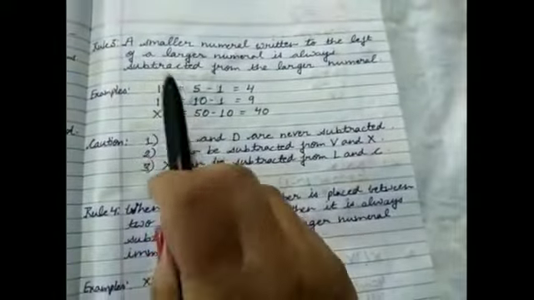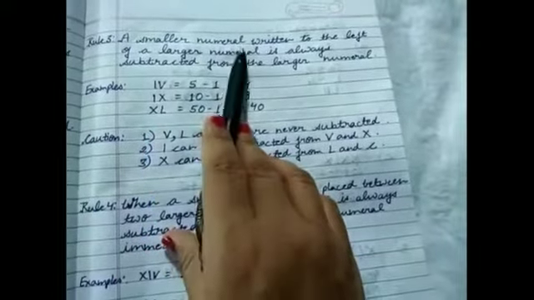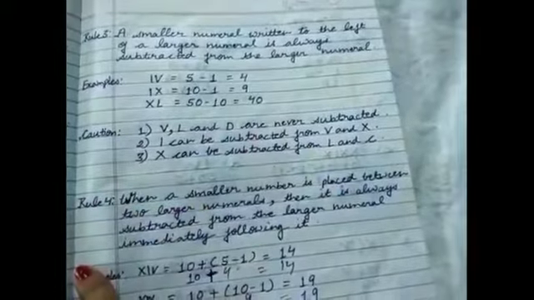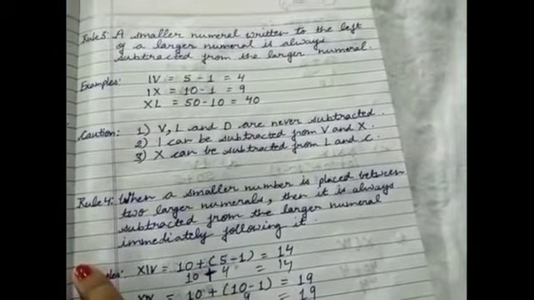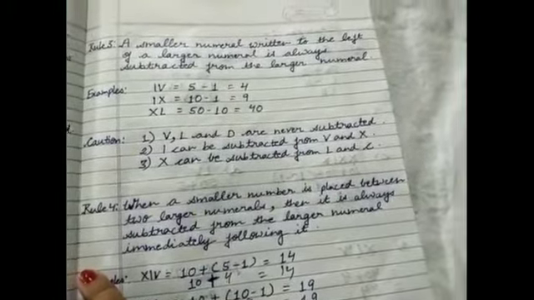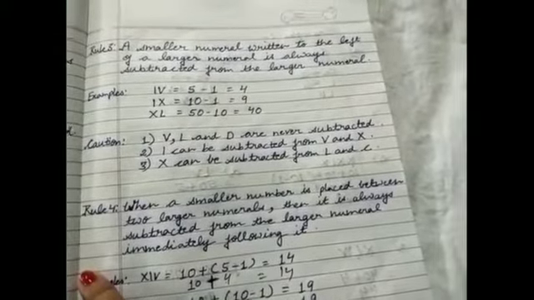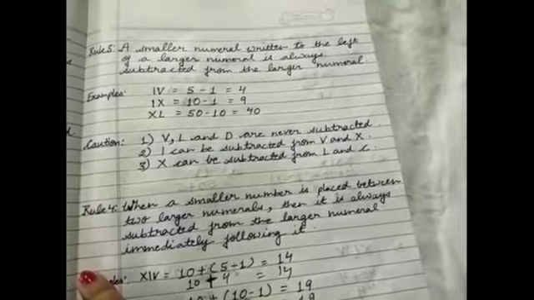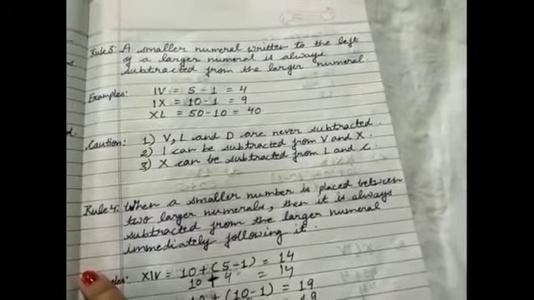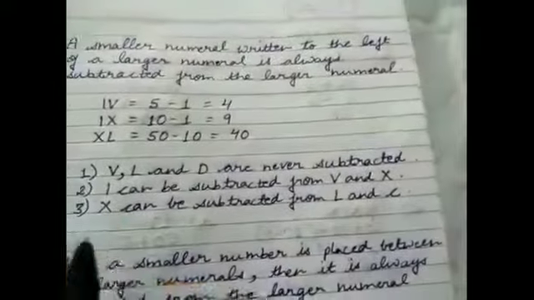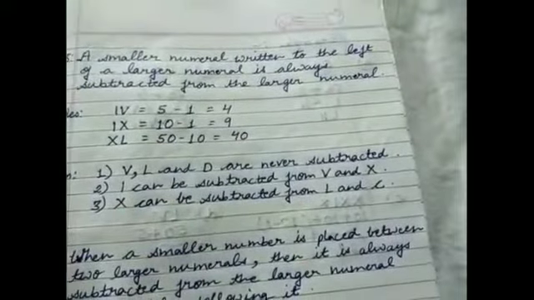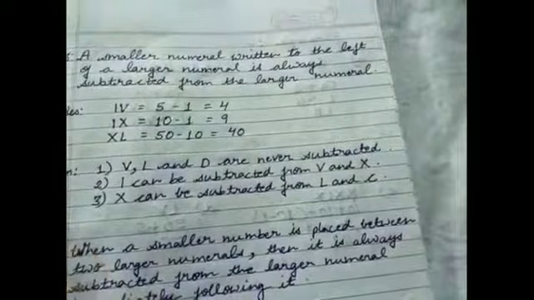Now we come to rule third. A smaller numeral written to the left of a larger numeral is always subtracted from the larger numeral, means the smaller numeral that is written left of the larger numeral will always be subtracted from the larger numeral. See students, in rule second what have we learned? The smaller numeral will be written right of the larger numeral, but here the smaller numeral is written left of the larger numeral. So we will subtract it from the larger one.